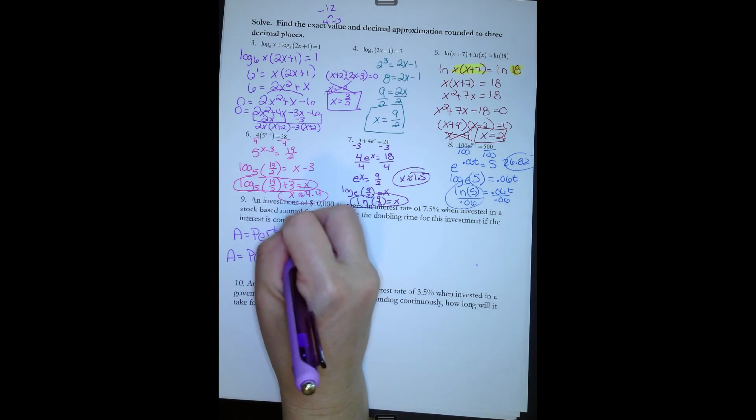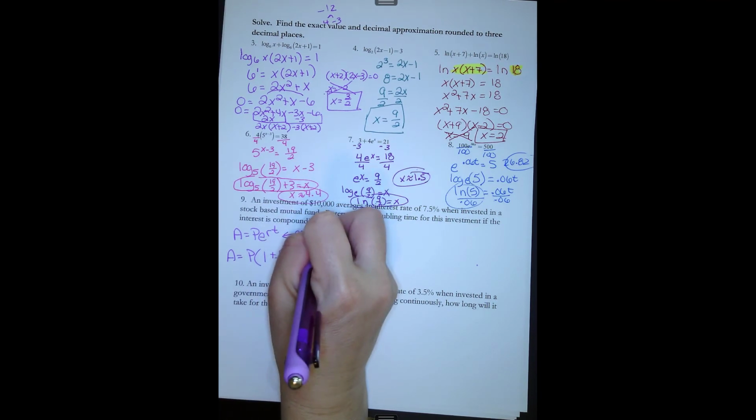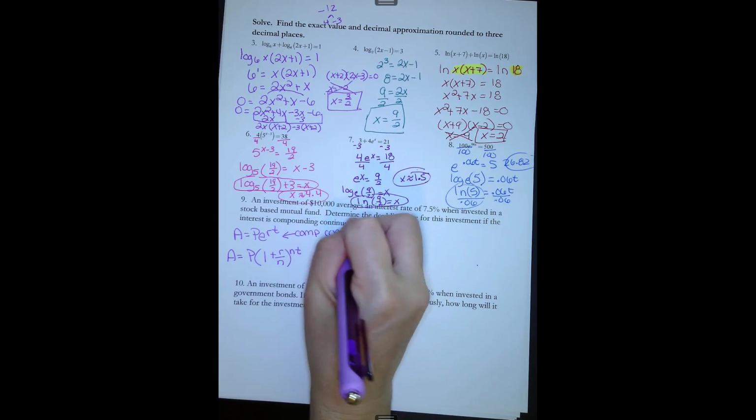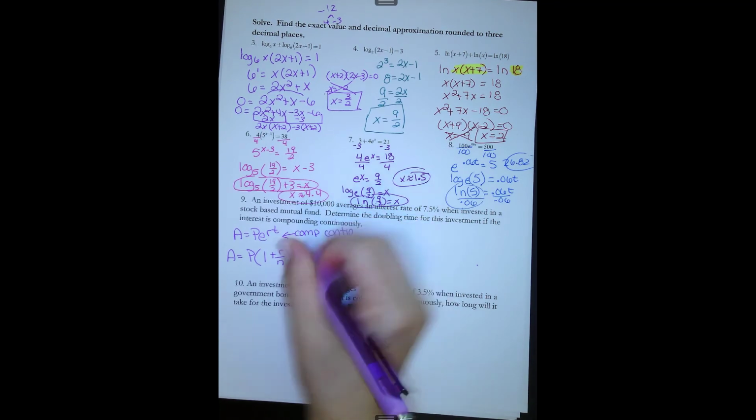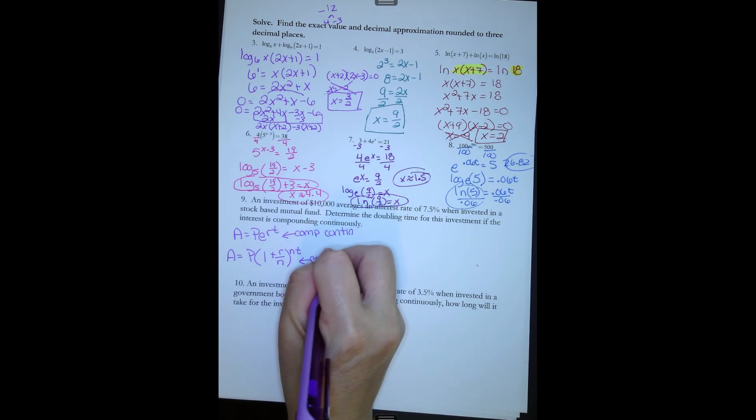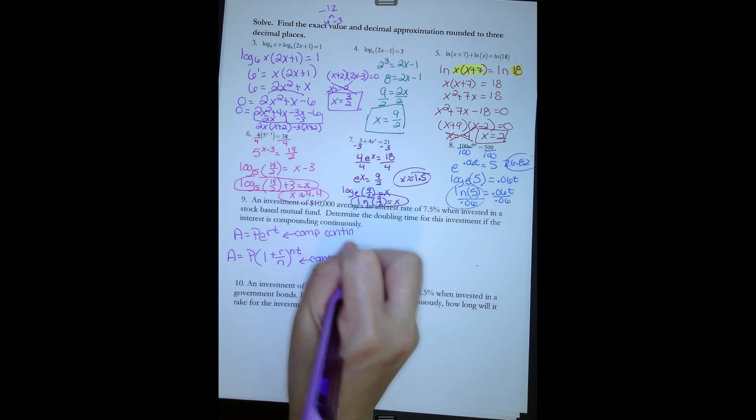This was if we compounded continuously, and this was just our compound interest formula. So ultimately we have to look at our problem when we're reading it and determine from there.